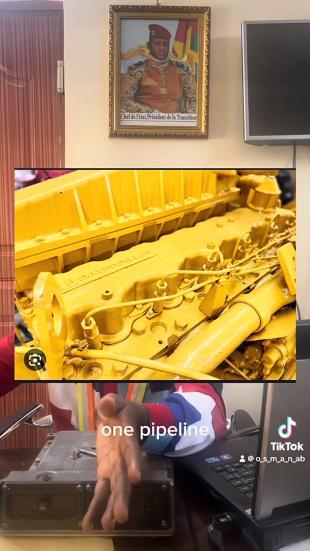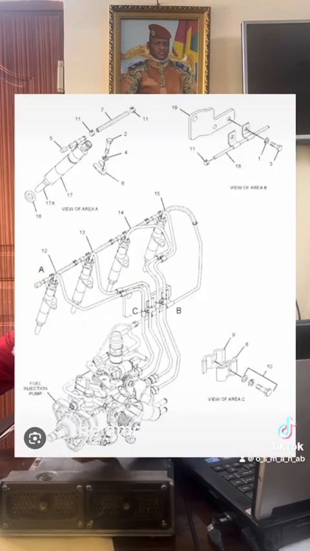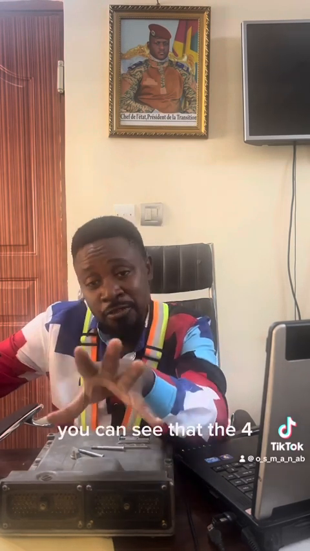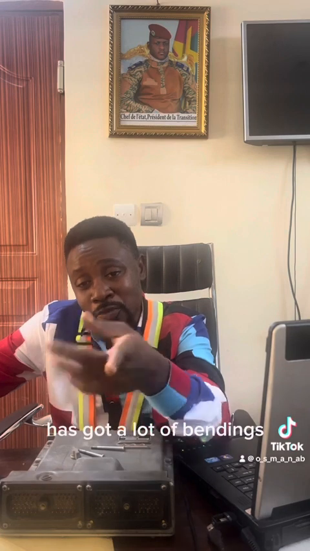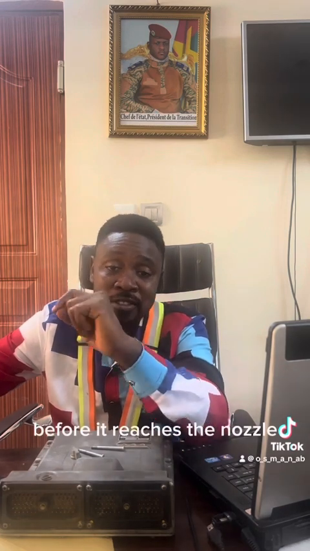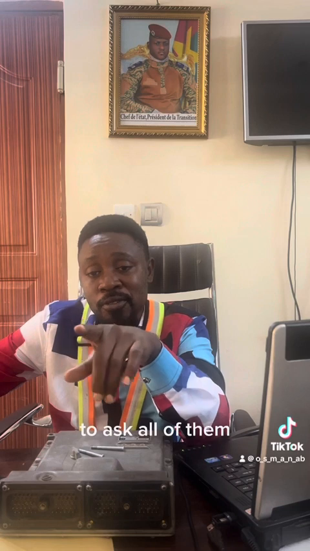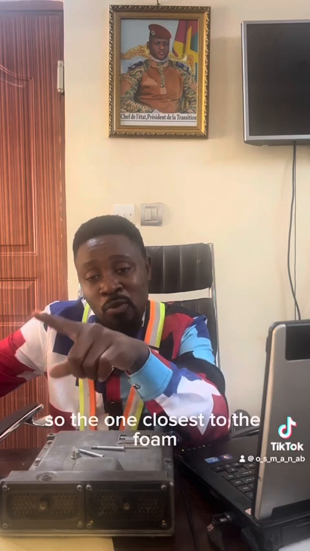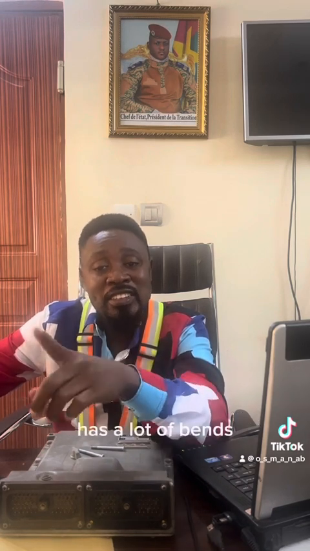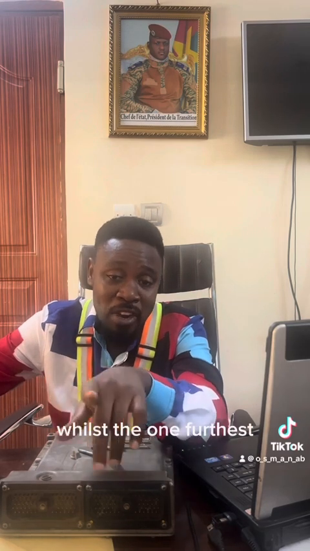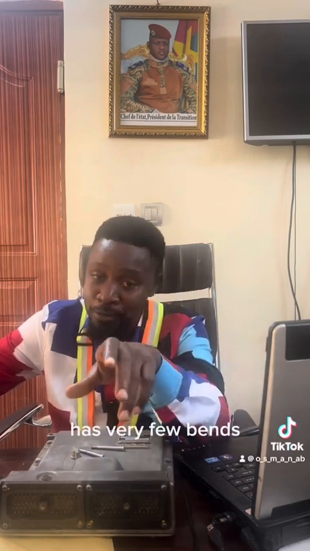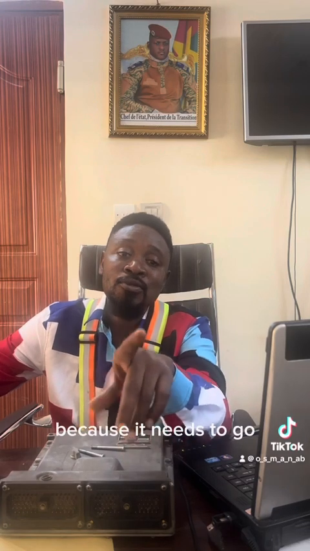If one pipeline is longer than the rest, the amount of extra time it takes to reach that nozzle could change the fuel injection and the timing. You could see that the fuel lines have a lot of bends before they reach the nozzle, so as for all of them to be of the same length. So the one closest to the pump has a lot of bends, whilst the one furthest away from the pump has very few bends because it needs to go an extra length to catch up with the rest.